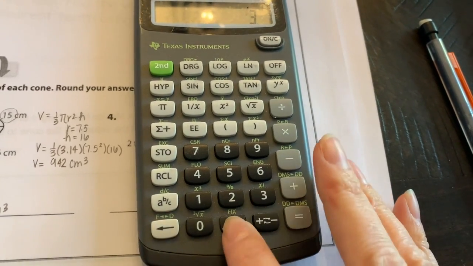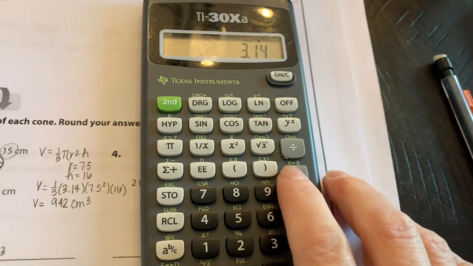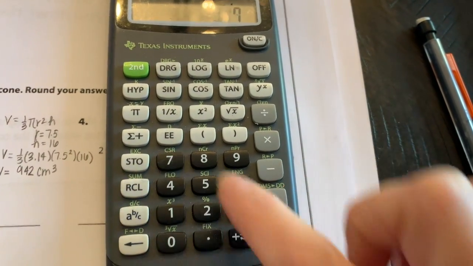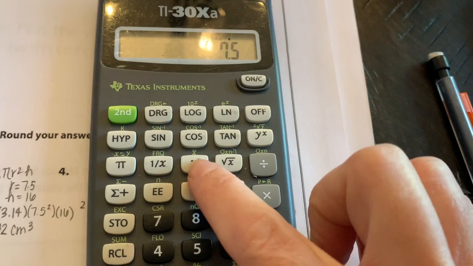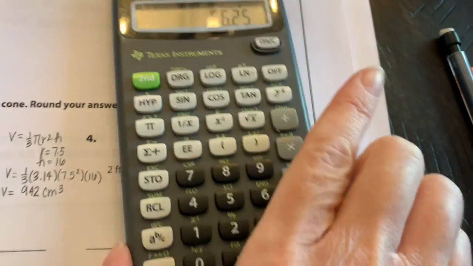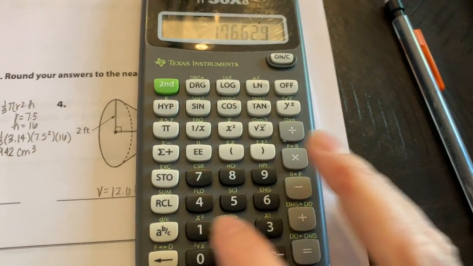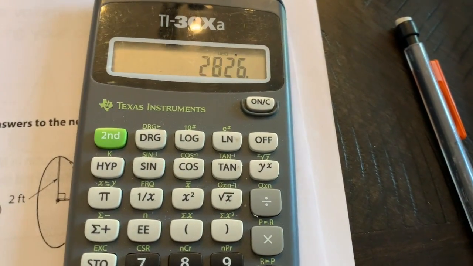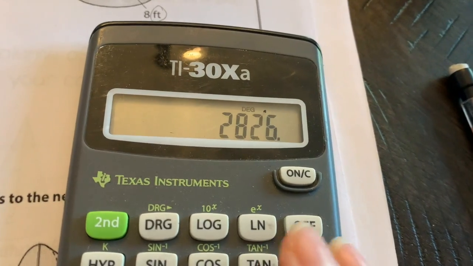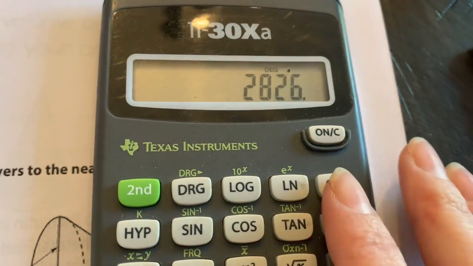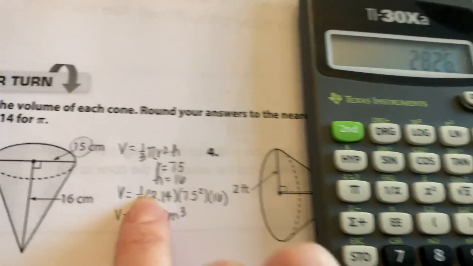So I'm going to do 3.14 times 7.5 squared. So in here I have 7.5 squared is here, and that gives me my answer. And then times 16 equals, and it gives me 2,826, and I need to divide that by 3.